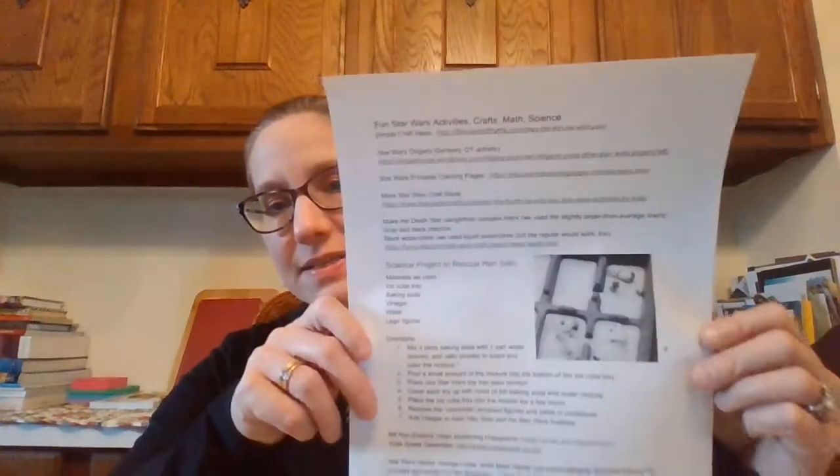You also have a list like this, which I sent in the email. There's all different craft ideas. So the first one, simple craft ideas, are things you can click on, and then you can just look at that website and see if you want to try any of those at home, if you have the materials to do them. There is some Star Wars origami.